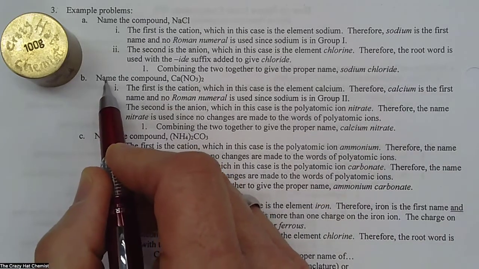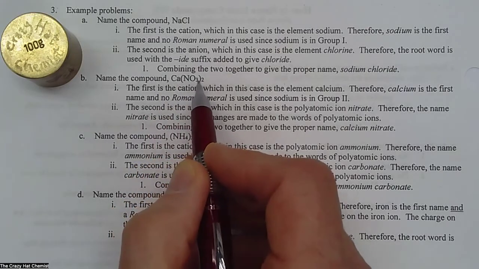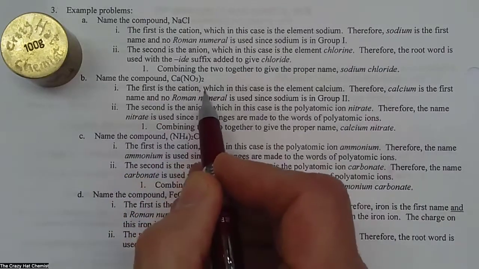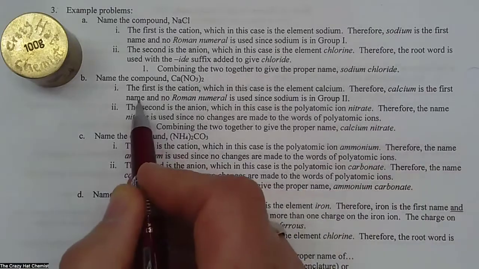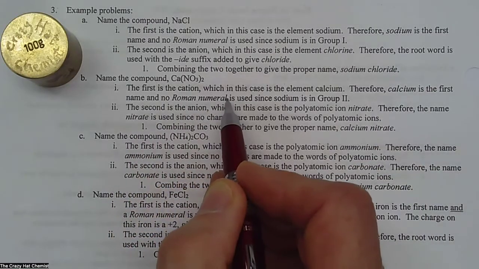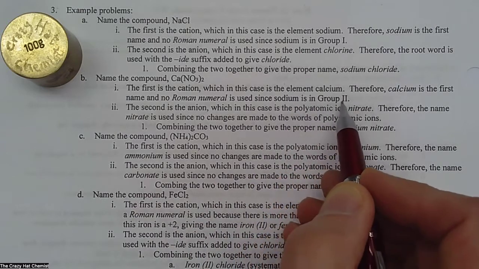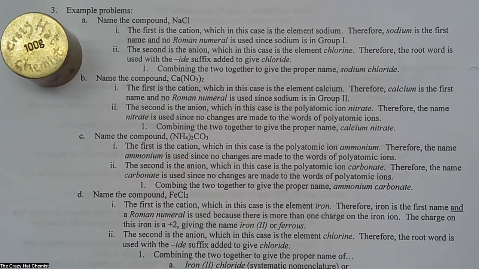Example B, name the compound Ca(NO3)2, with a 2 outside the parentheses. The first is the cation, which in this case is the element calcium. Therefore, calcium is the first name and no Roman numeral is used since calcium is in group 2, i.e. it only has one cationic charge of a +2.